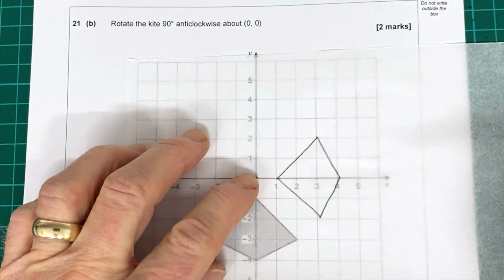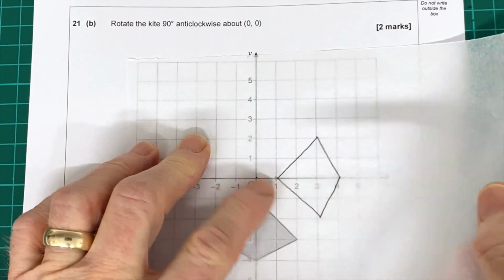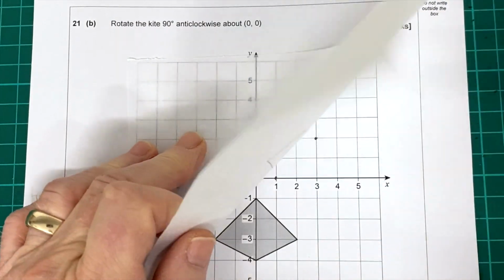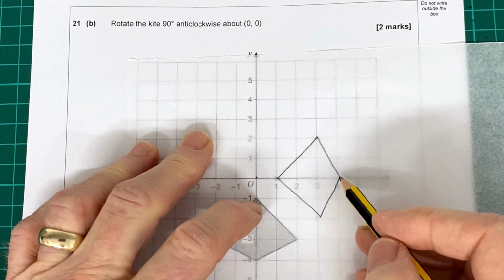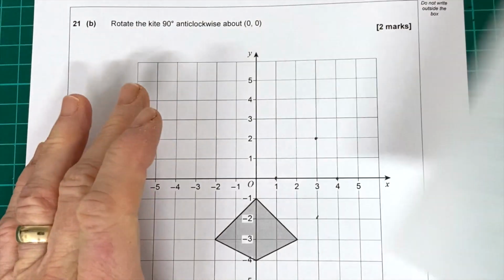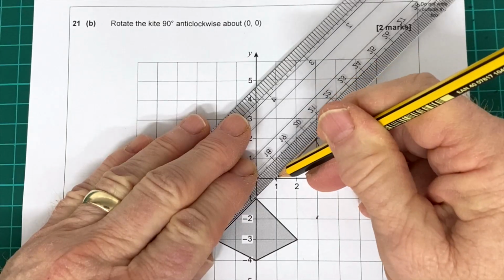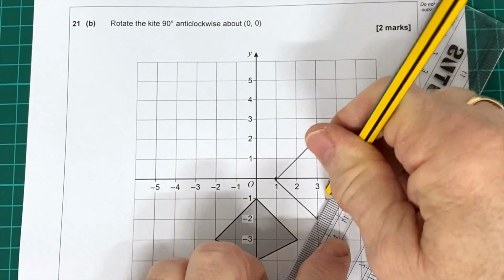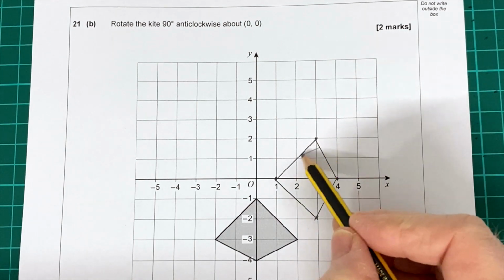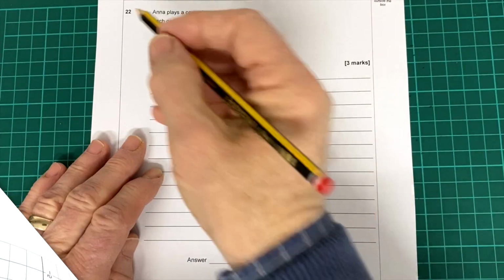So now we need that point there, so I'm going to put a little mark there. We need the point 3, 2. We need the point 3, -2, and we need the point 4, 0. So that's it there. Now we can remove the tracing paper and simply join the points up. And just check it, does it still look the same shape? Yes, it does. Let's shade it in, make it nice and clear. There we are.